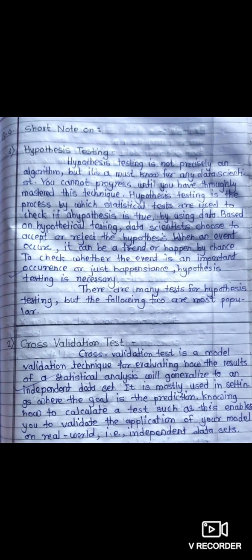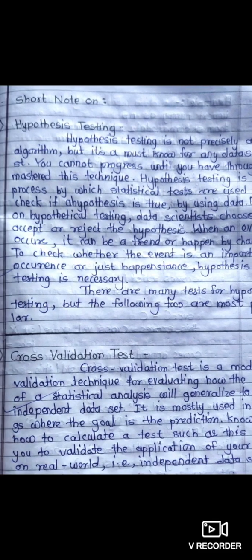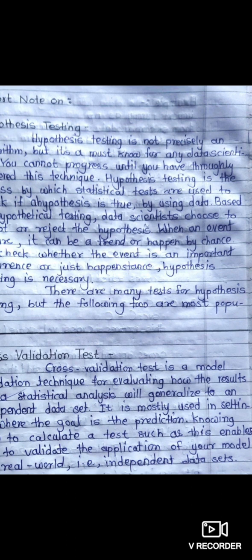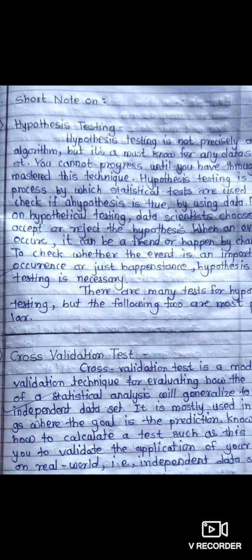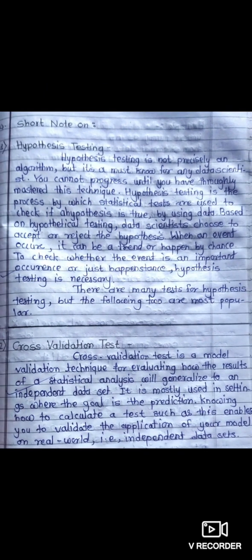Here are some short notes. First short note is hypothesis testing. So hypothesis testing is not precisely an algorithm, but it is a must known for any data scientist. You cannot progress until you have thoroughly mastered this technique. Hypothesis testing is the process by which statistical tests are used to check if a hypothesis is true by using data. Means hypothesis testing is an assumption.